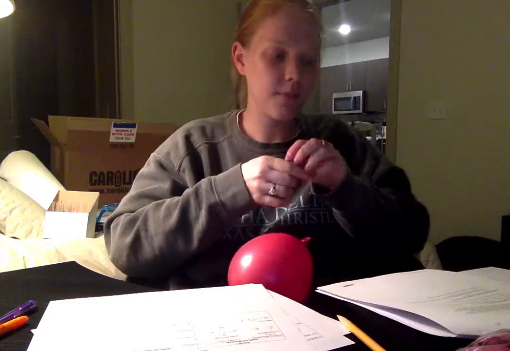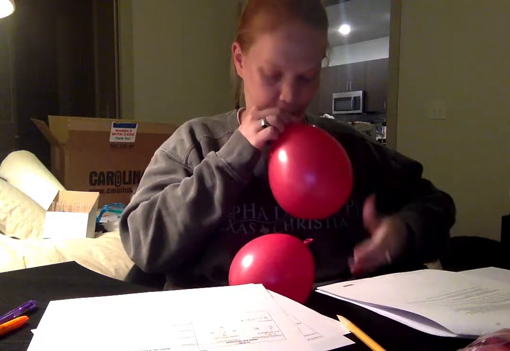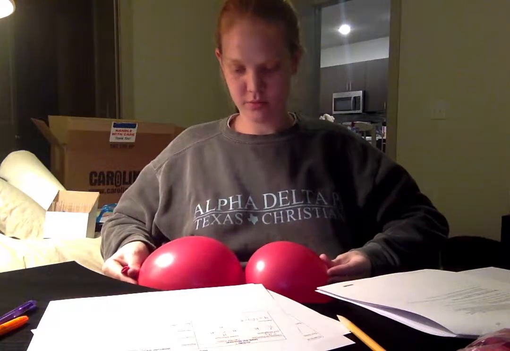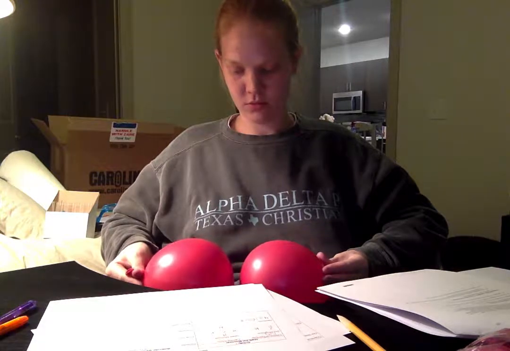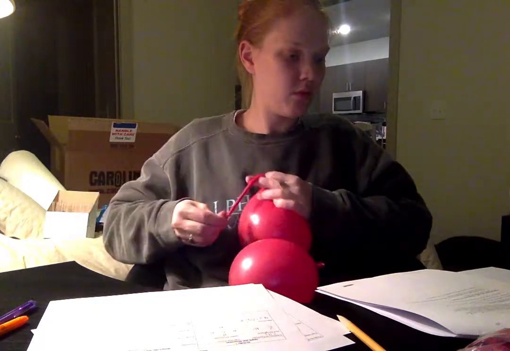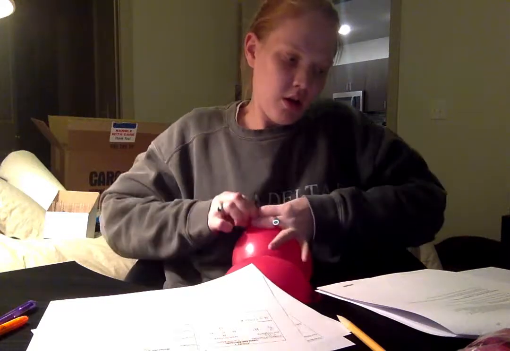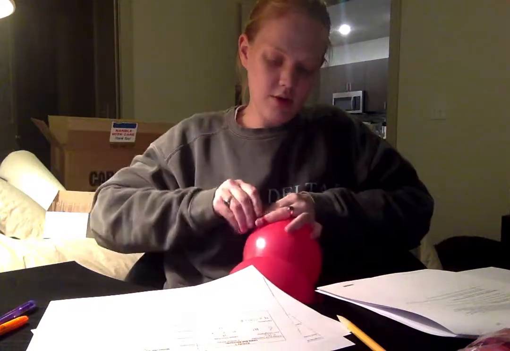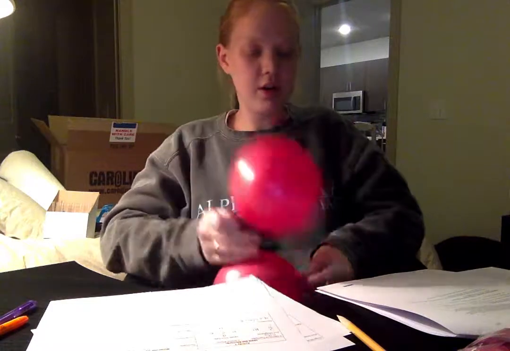One balloon. I'm going to do another one about the same size. Okay, so then I'm going to tie these two balloons together in a knot.